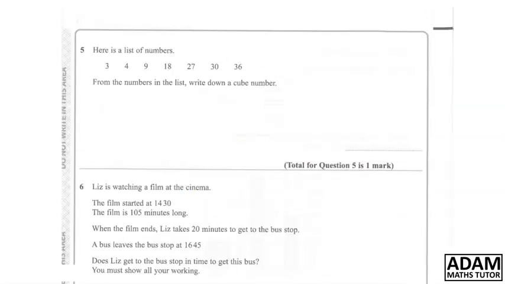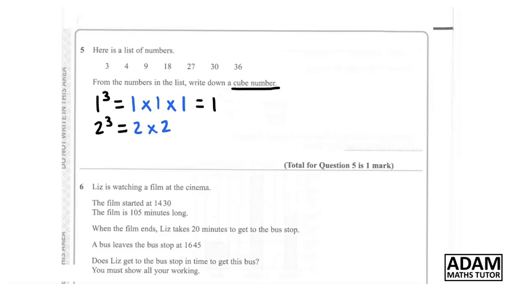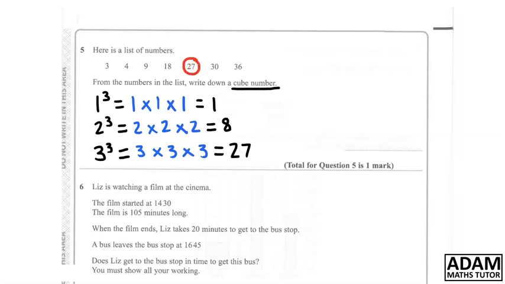Question 5. Here is a list of numbers. From the numbers in the list, write down a cube number. So a cube number is a number that's being multiplied by itself and itself again. So 1 cubed would be 1 times 1 times 1, which is equal to 1. 2 cubed would be equal to 2 times 2 times 2, which is 8. And 3 cubed would be equal to 3 times 3 times 3, which is 27. And this is the same as this number in the list here, which means that 27 is a cube number.